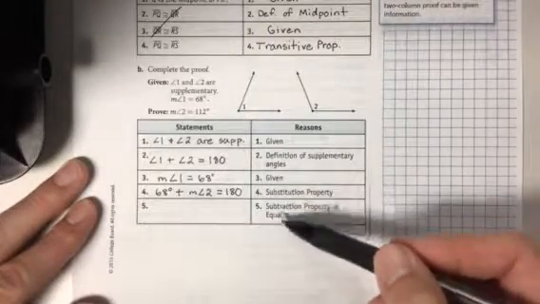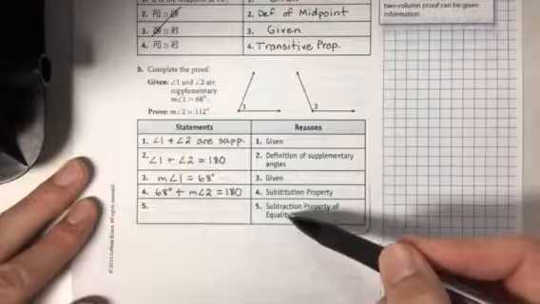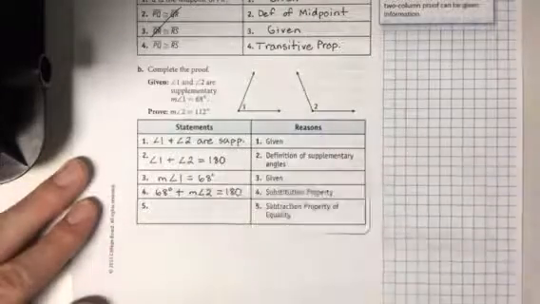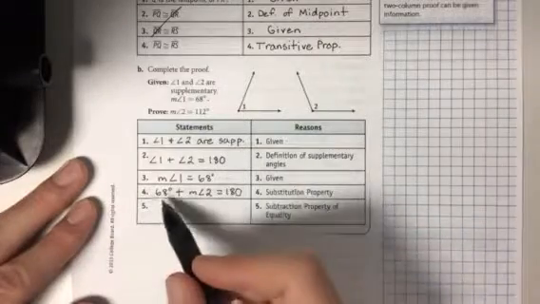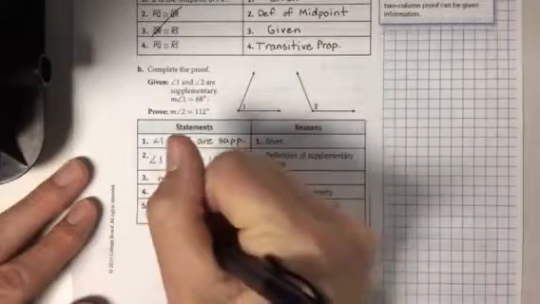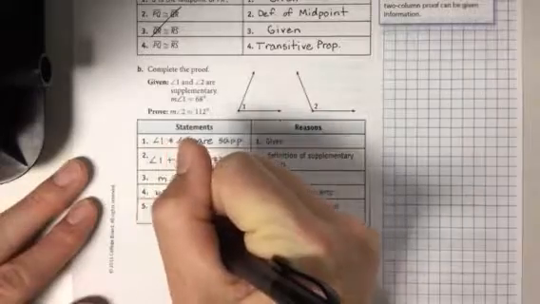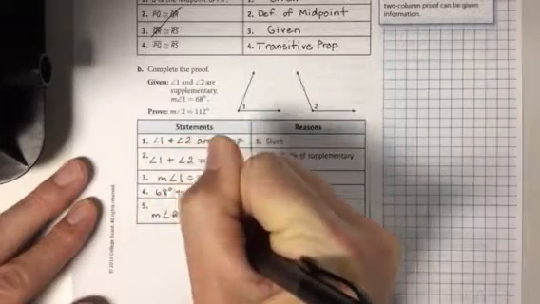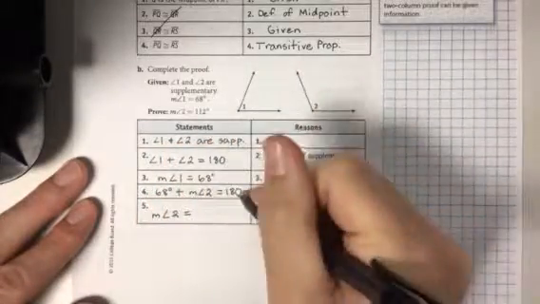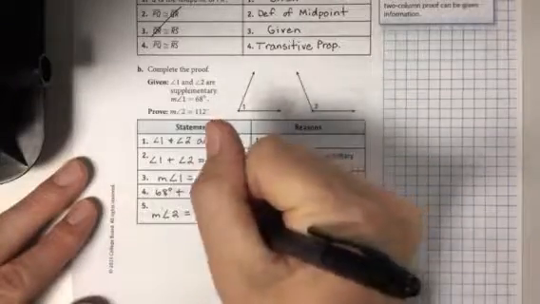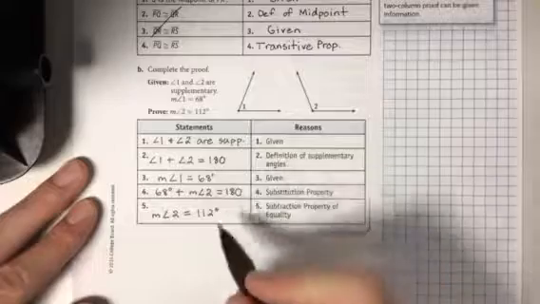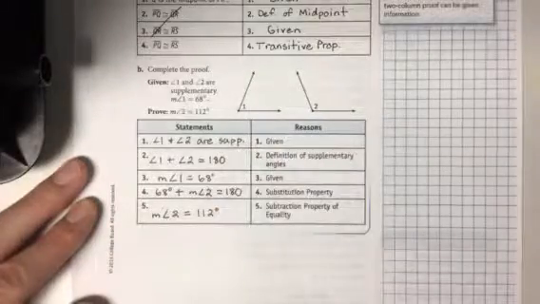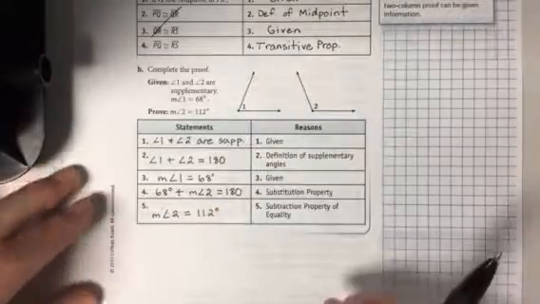So that's why they have subtraction property for their reason over here. And so on the left side for our statement, we just need to go ahead and solve that out. So if we subtract that out, guys, measure of angle 2 is going to equal 180 minus 68, so that would be 112 degrees, which is exactly what we were trying to prove from the beginning.